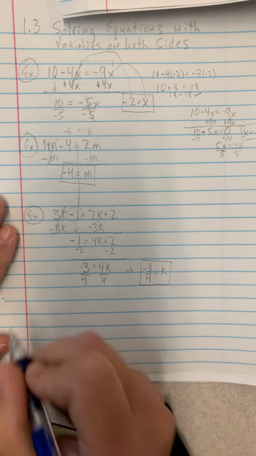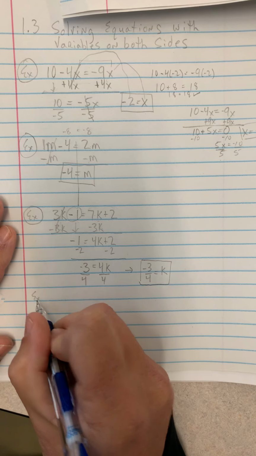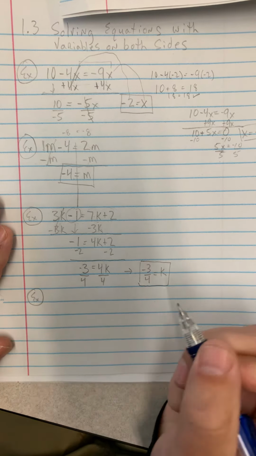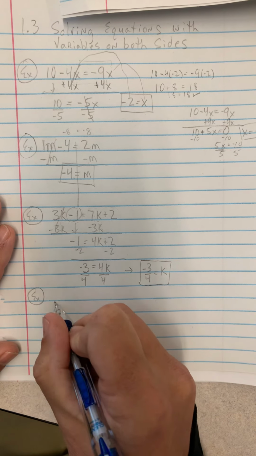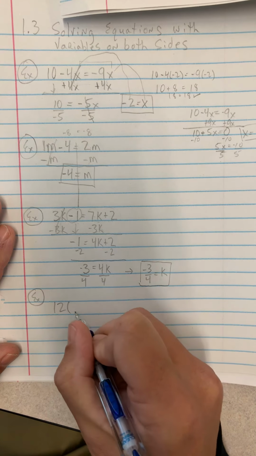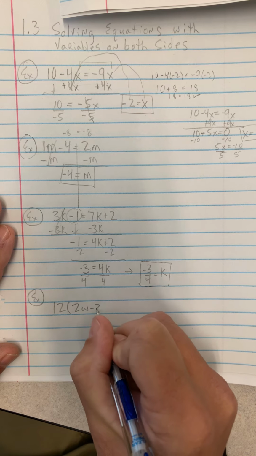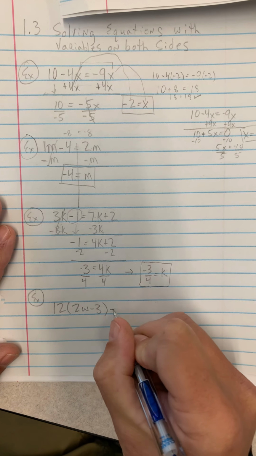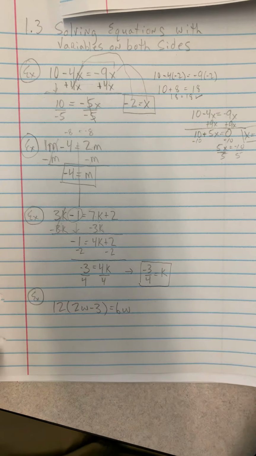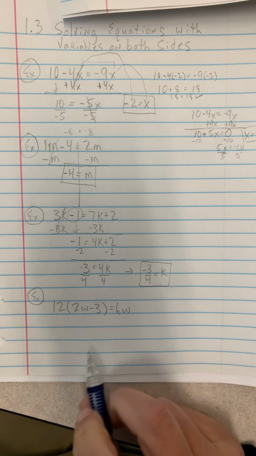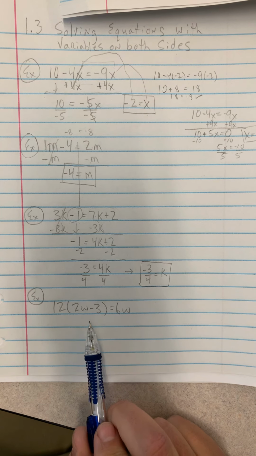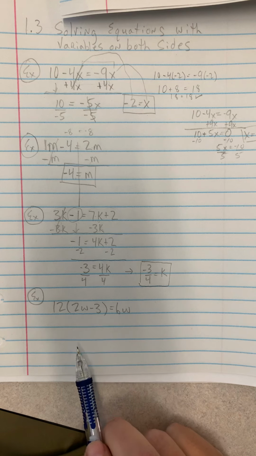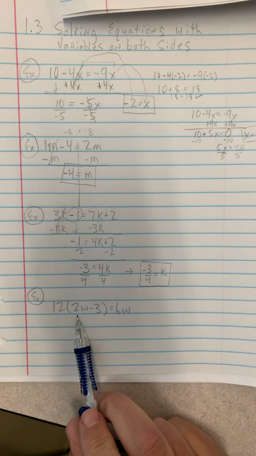Next example. I have 12 times the quantity 2w minus 3 is equal to 6w. And again, I'm going to look and see what's going on in this equation. I definitely am going to have variables on both sides, but I can see here on the left, now I've got some simplifying to do.